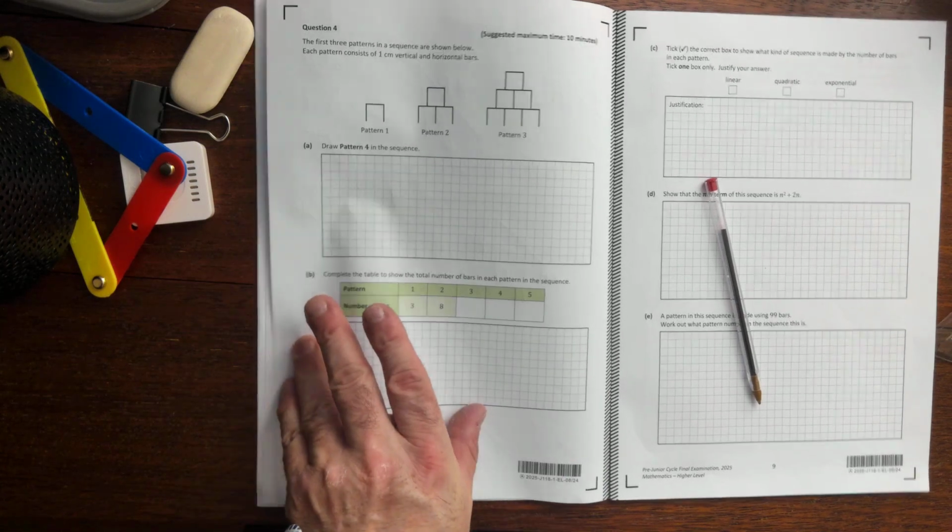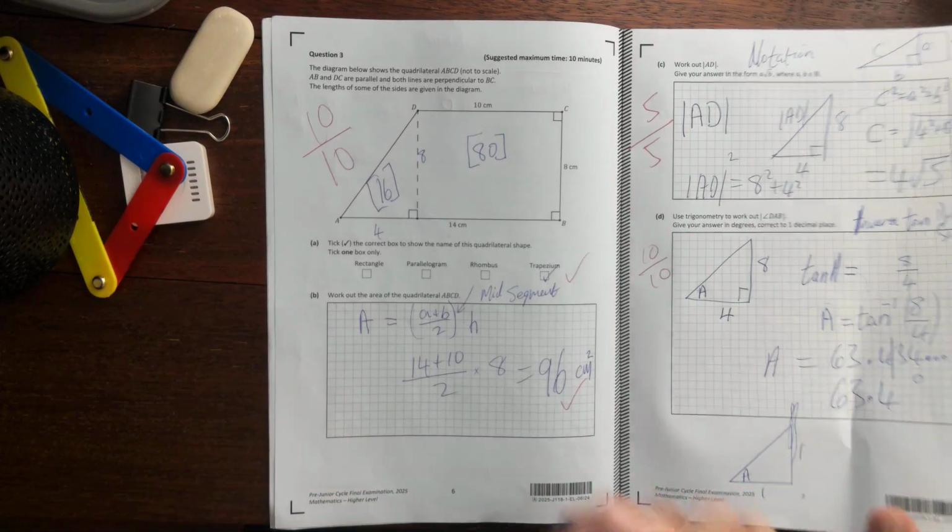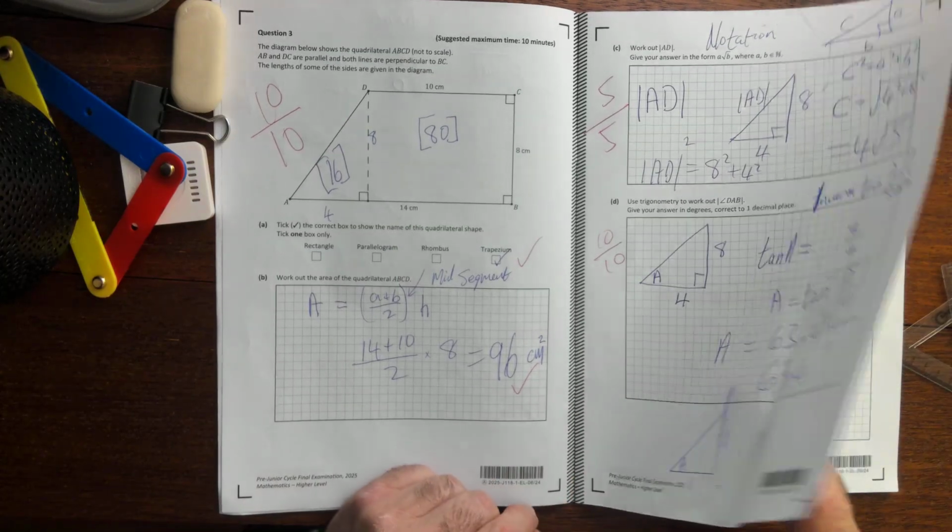By the way, let's look at the time. It took me 15 minutes, but I taught you an awful lot. I went a bit over, but I'm doing a lot of teaching. I think I could do it a bit quicker if I tried.